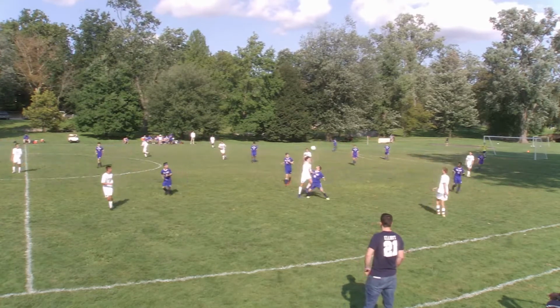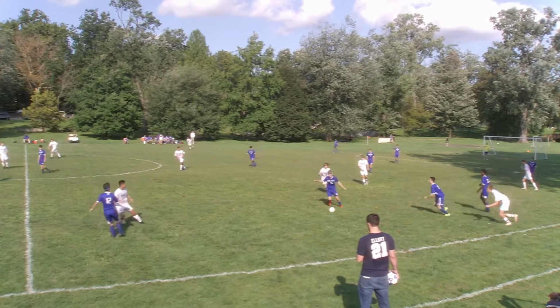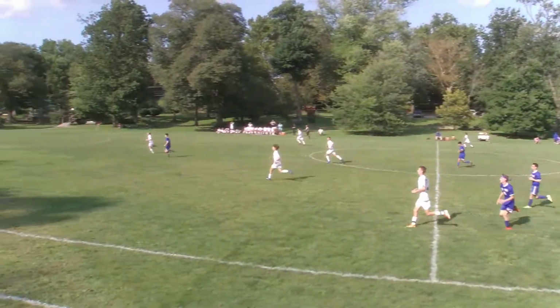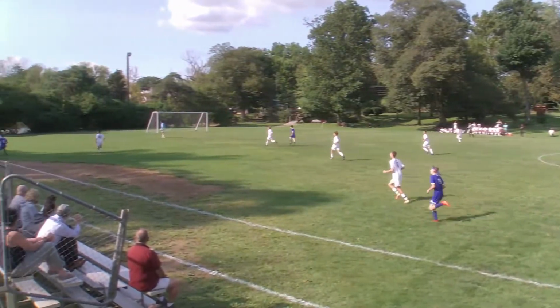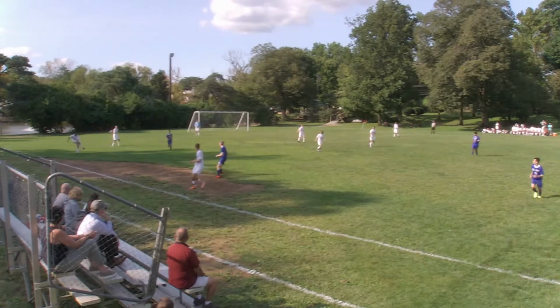Marco Cedeno with the head, goes to Doc. Back inside, Jake Haviland gets possession. Jake puts the ball up the left wing. Ryan Tyson in pursuit. Doc gets there first.